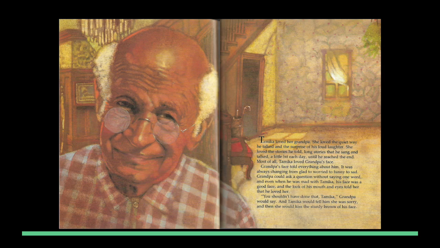Tamika loved her grandpa. She loved the quiet way he talked and the surprise of his loud laughter. She loved the stories he told, long stories that he sang and talked, a little bit each day until he reached the end. Most of all, Tamika loved Grandpa's face. Grandpa's face told everything about him. It was always changing from glad to worried to funny to sad. Grandpa could ask a question without saying one word, and even when he was mad with Tamika, his face was a good face, and the look of his mouth and eyes told her that he loved her. "You shouldn't have done that, Tamika," Grandpa would say. And Tamika would tell him she was sorry, and then she would kiss the sturdy brown of his face.